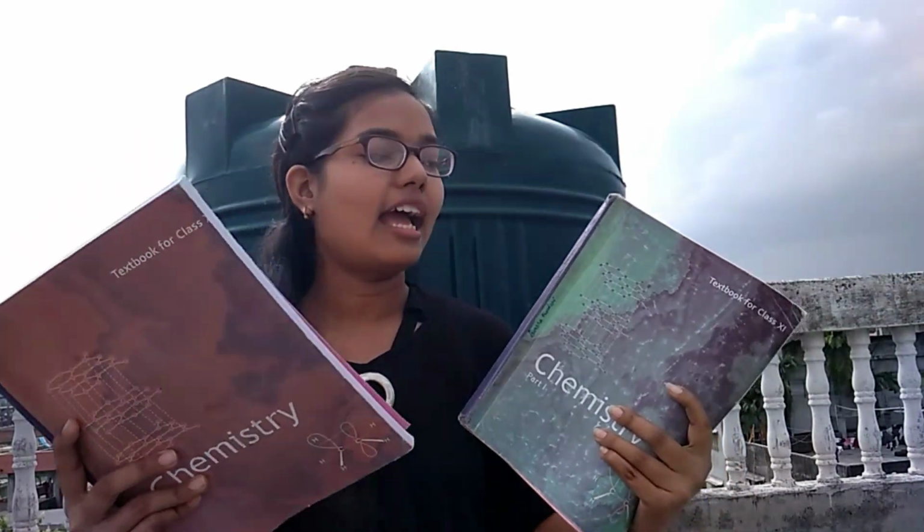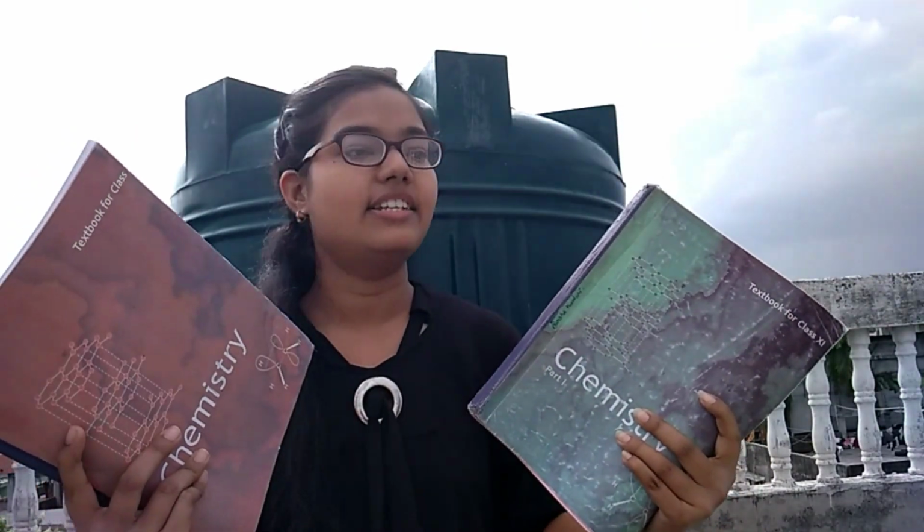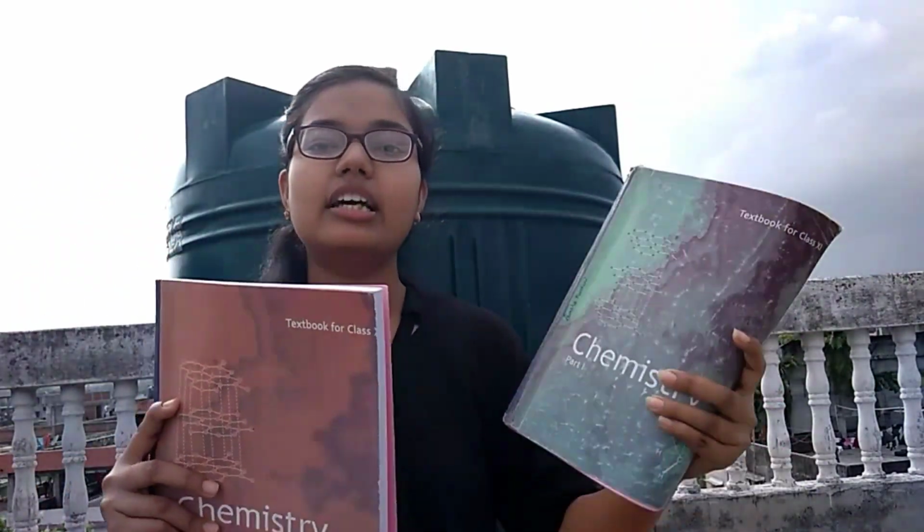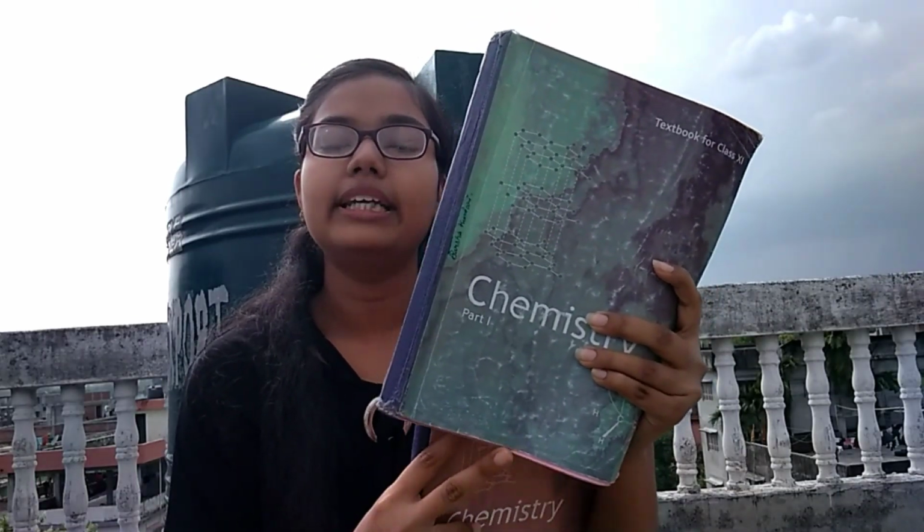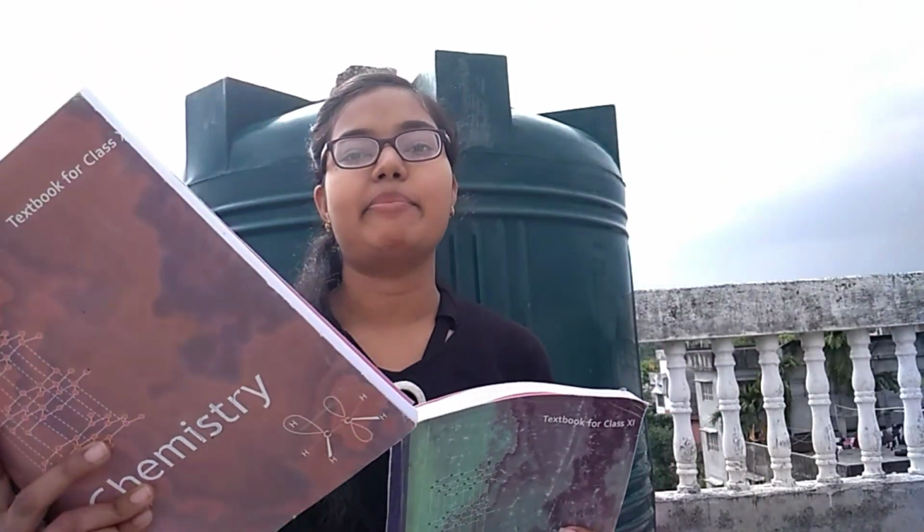Now I'm going to show you chemistry. For chemistry also, you don't have a single book. You have two books for chemistry. These are the two books that you have to study. And here the book cover is different. This is green in color and this is brown in color. This is your part 1, if you can read properly. And this is your part 2 book for your chemistry.